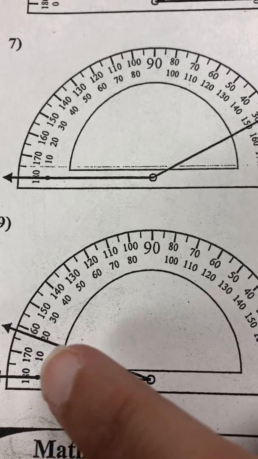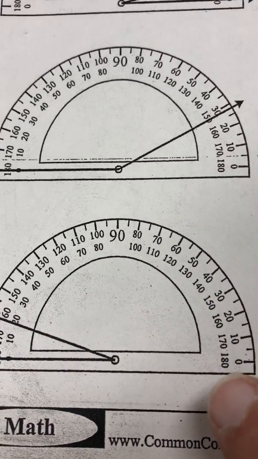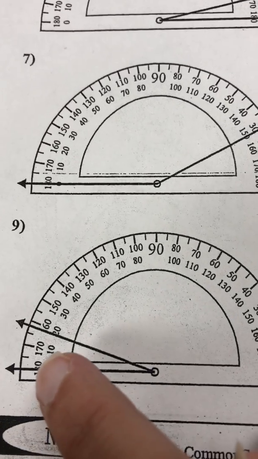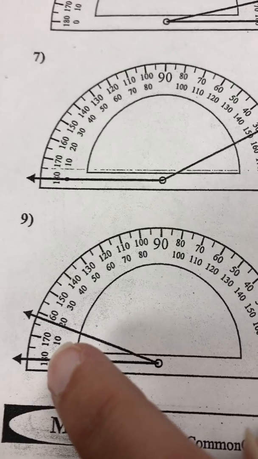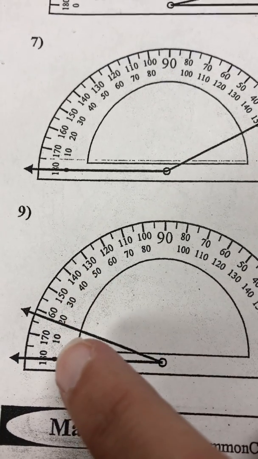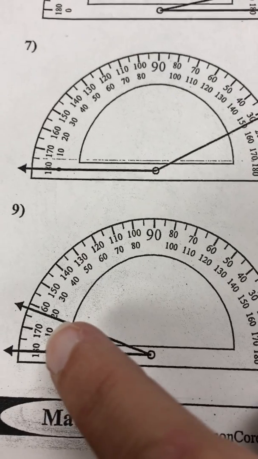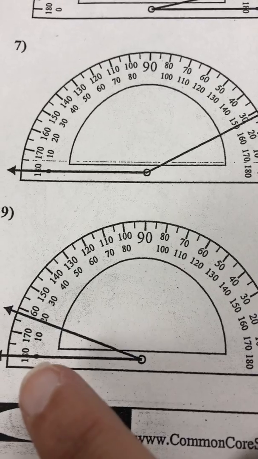This one starts at 0, 10, 20, 30, 40, and so on, goes all the way around to 180 on this side. This side, the outer ring here, starts at 180 degrees. Then it goes down 170, 160, and so on. Would you ever start counting at 180? No, okay? So you are going to find where it lines up to 0.